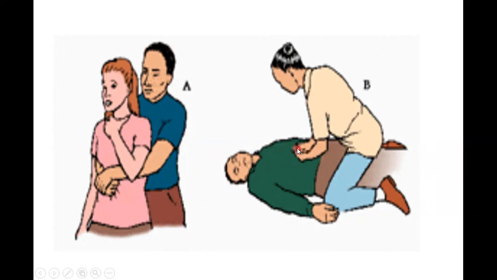You apply pressure below the xiphisternum, downwards and upwards, so that you push the diaphragm upwards briskly. That force of air might be able to push the foreign body out.